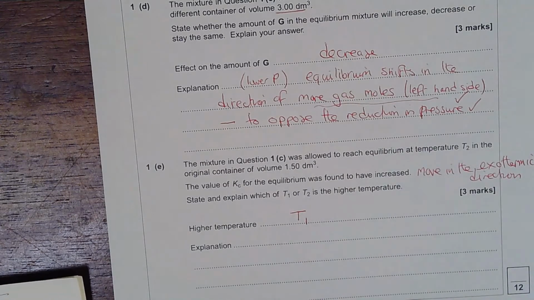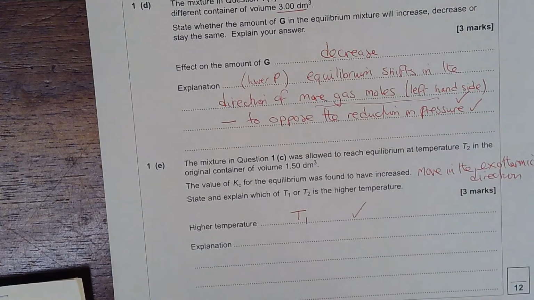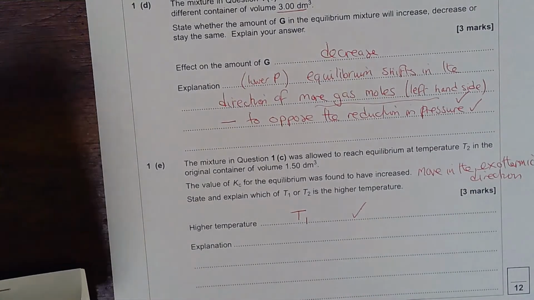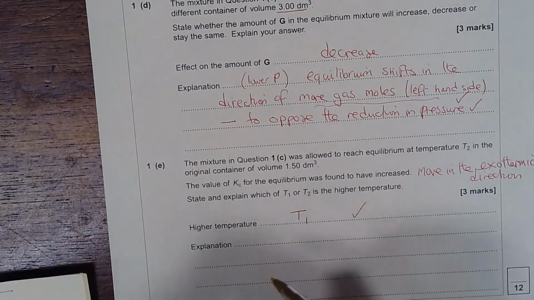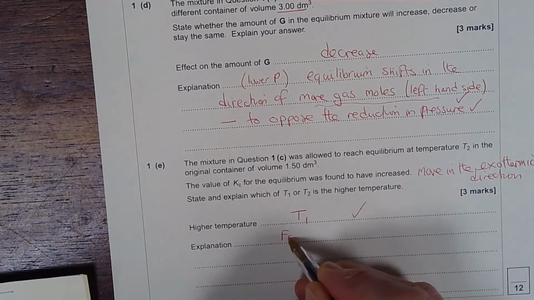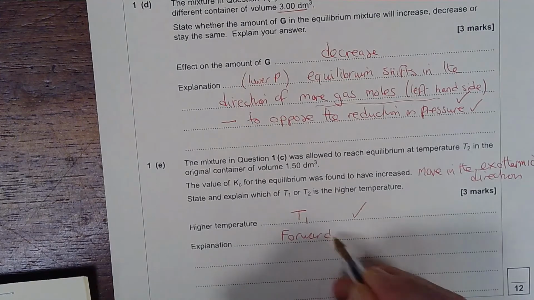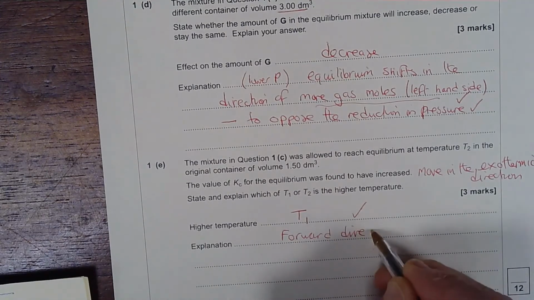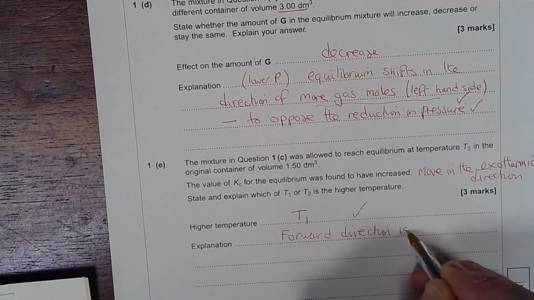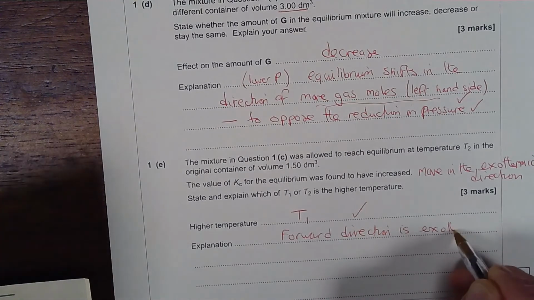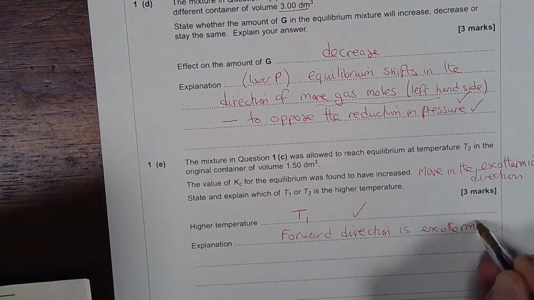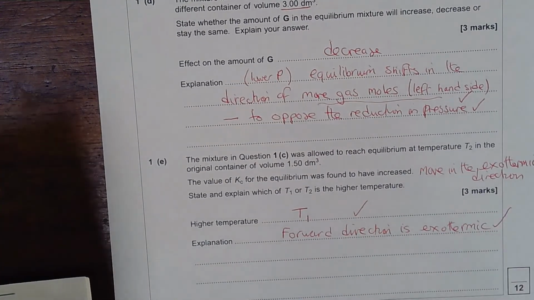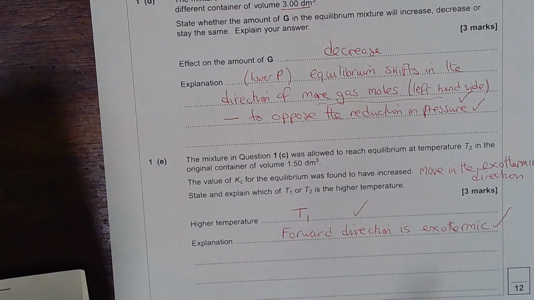So how do we word this? It's very important that you get T1, but how do you word it to make sure that you score the marks? You have to make it really clear that the forward direction is exothermic, and that simple understanding will get you 1 mark.